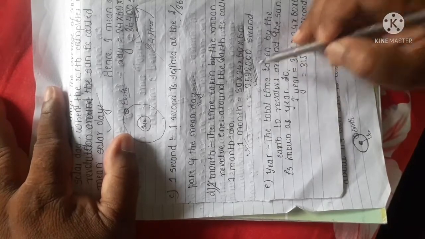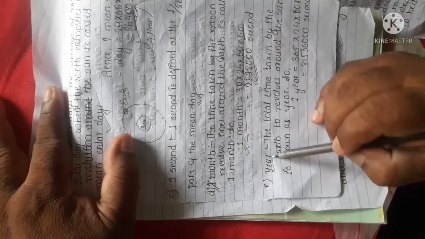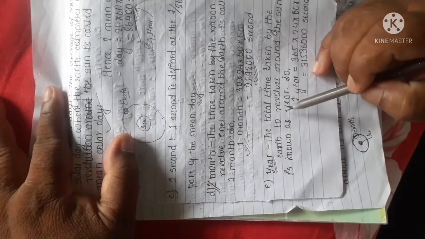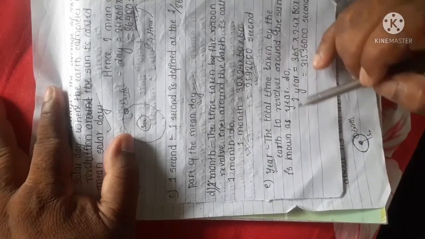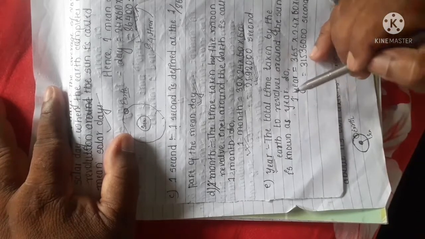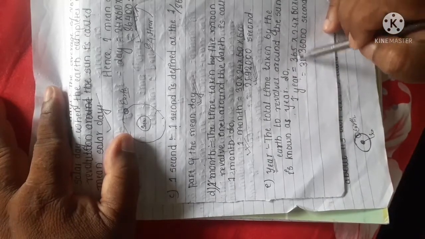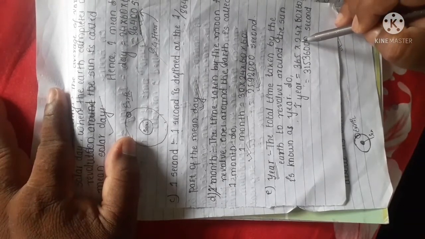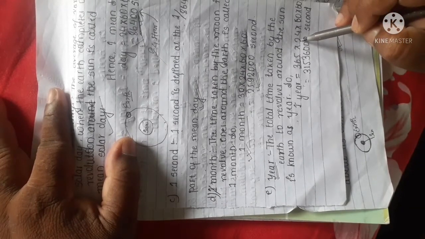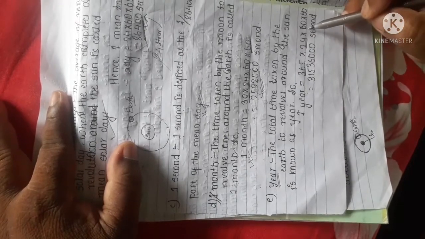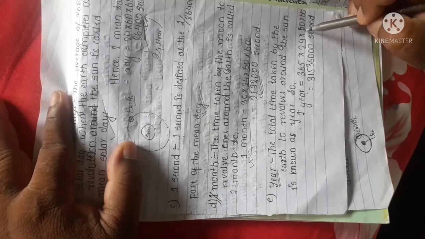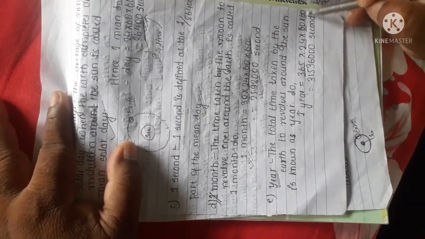Now let's talk about the year. The total time taken by the earth to revolve around the sun is known as year. So 1 year is equal to 365 days, and days are also divided into hours, hours are multiplied by minutes, and after that seconds.